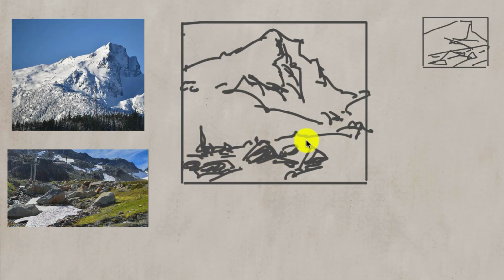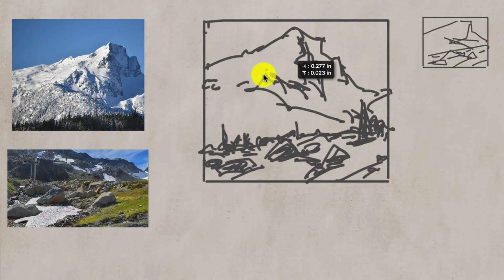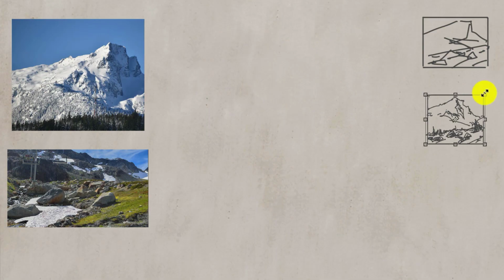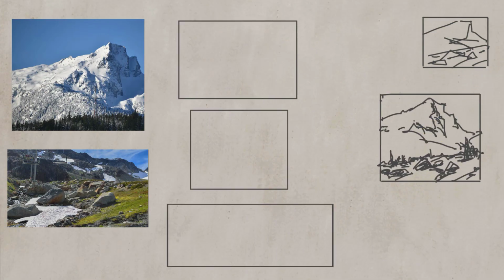So the name of the game now is exploration, and you can do as few or as many thumbnails as you'd like. I find the more you do, the more you push yourself to design new ideas or go places you didn't expect. And you don't always have to do these right before you start painting. You can fill sketch pads with ideas. So when you are ready to paint, you already have some ideas to work off of.